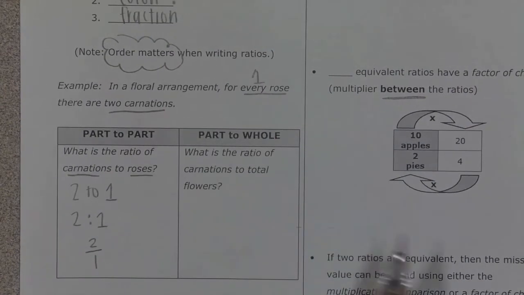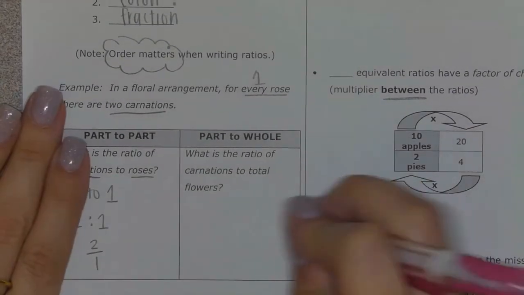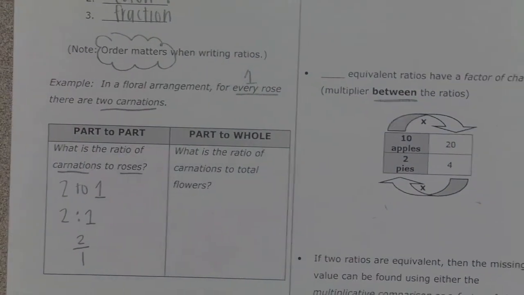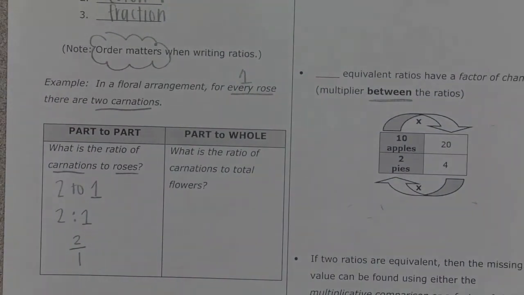But the second type of relationship that we can represent here is a part to whole. So if I'm making a floral arrangement, everything that's going in there is a flower. So the carnation is a part of that floral arrangement. It's a part of all of the flowers that are in there. So a part to whole, I could have carnations to the total amount of flowers.